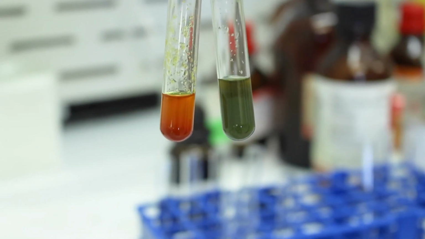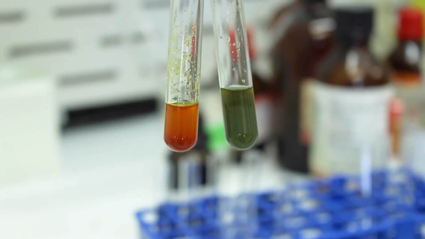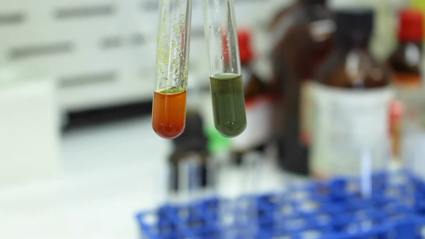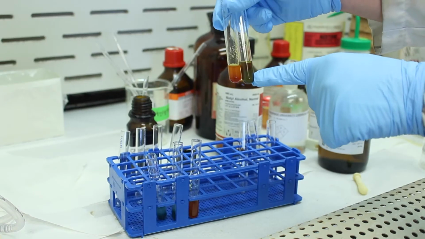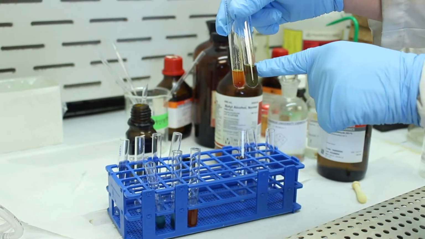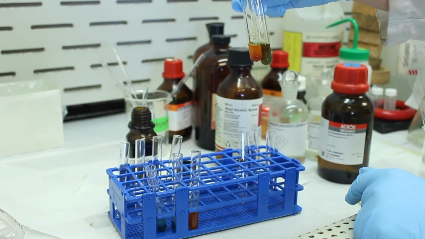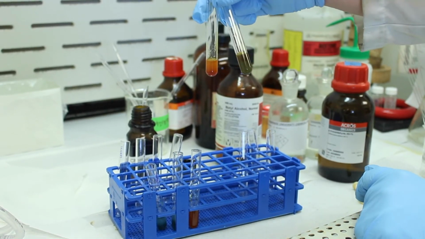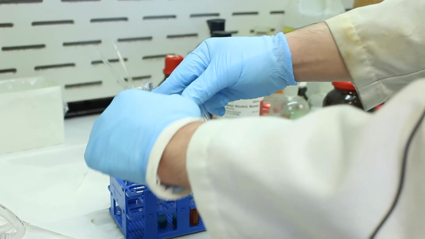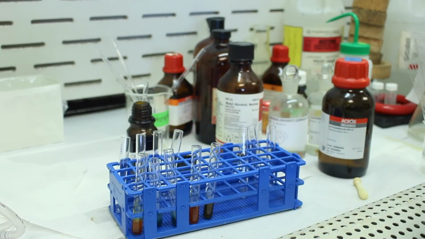But when you hold it next to your control, you can definitely see that there was probably a reaction that took place. So there is some precipitate. It looks a little grayish, bluish green. And the solution above, the supernatant, is a little darker green too. So they just react a little bit slower, but nevertheless, it is still considered a positive test result.